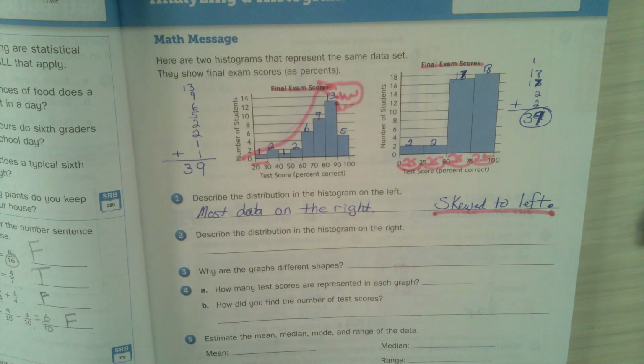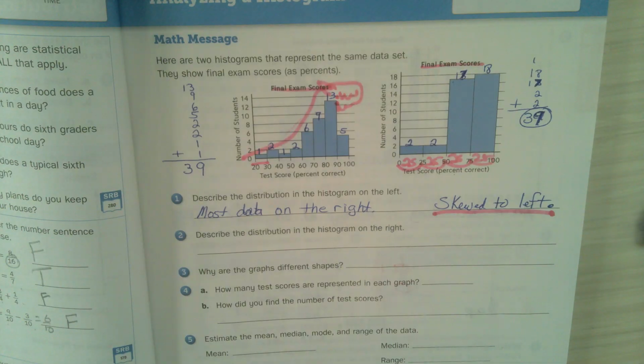That's how I figure it out. I make it a dinosaur, and if the tail's on the left, it's skewed to the left. If the tail is on the right, it's skewed to the right. Can you remember now how to do that? Just make it a dinosaur, and the way that the tail is on tells you where it is.